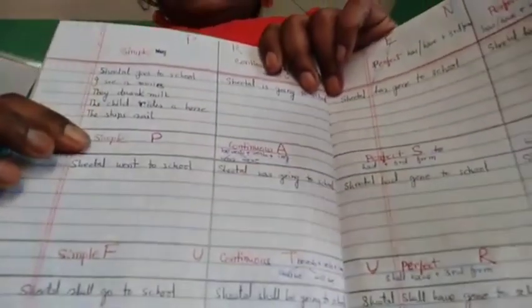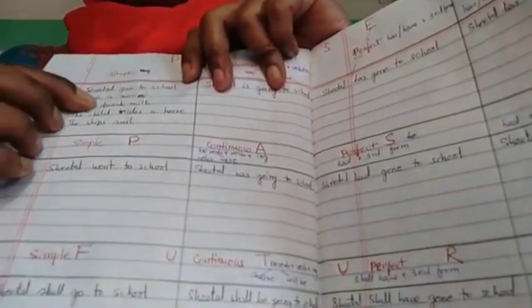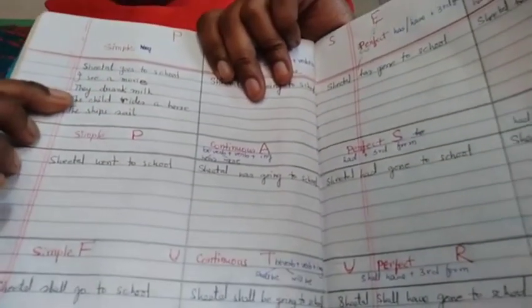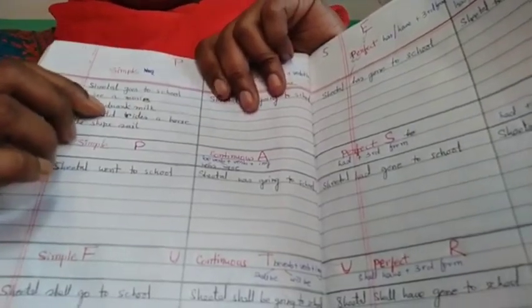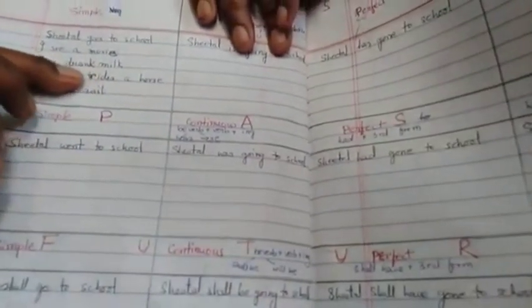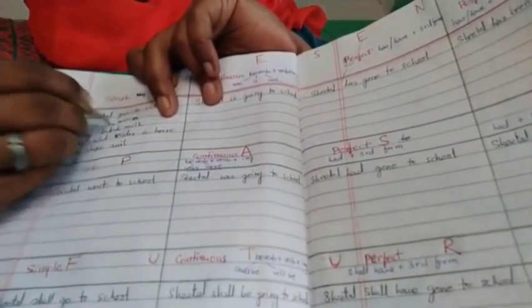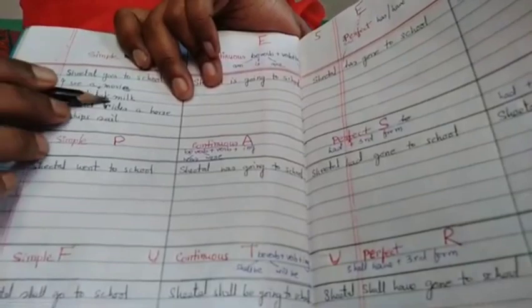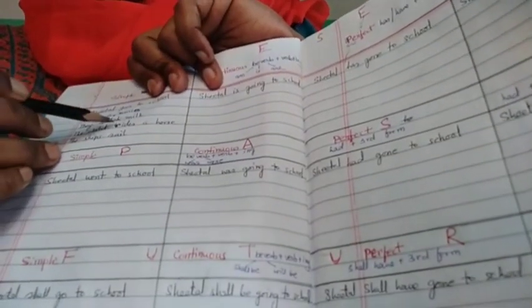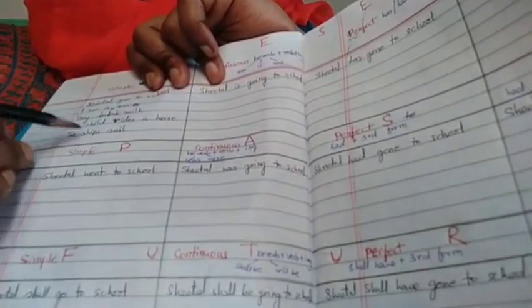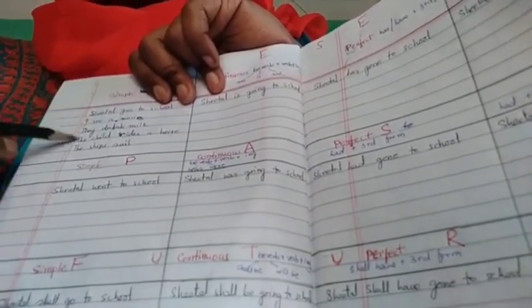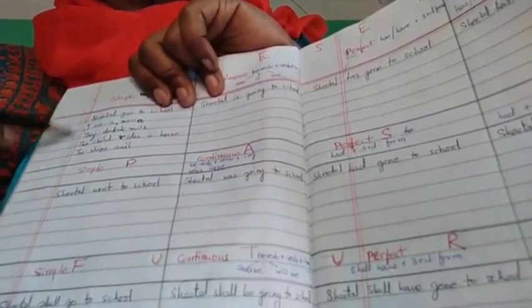Now, see there I have given many other sentences here, 4 other sentences. Okay. Now you have to change them accordingly. The first one is I see a movie. The next one is they drink milk. Sorry, I have written here drank. It would be drink. Don't copy drank from here. They drink milk. The child rides a horse. The ships sail. So these are your 4 sentences which you would do for your homework.